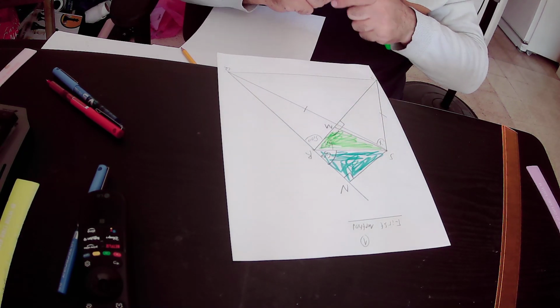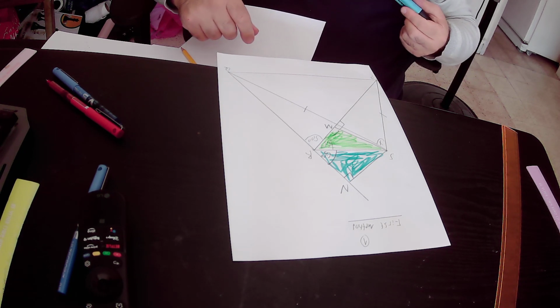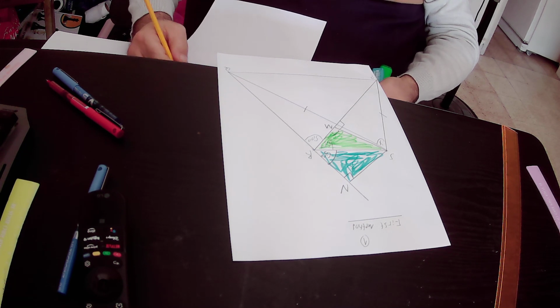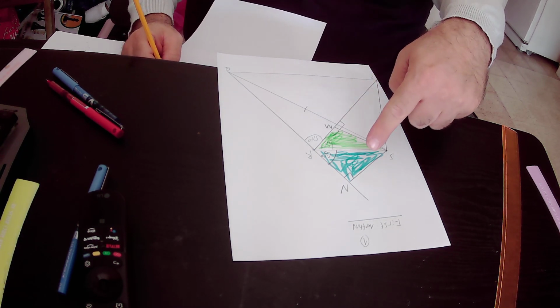And we will prove that the green triangle is congruent to the blue triangle, triangle SMR and triangle SNR.